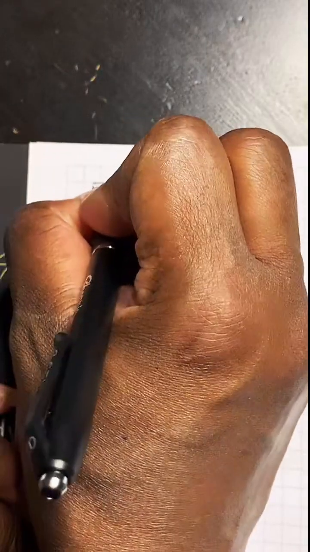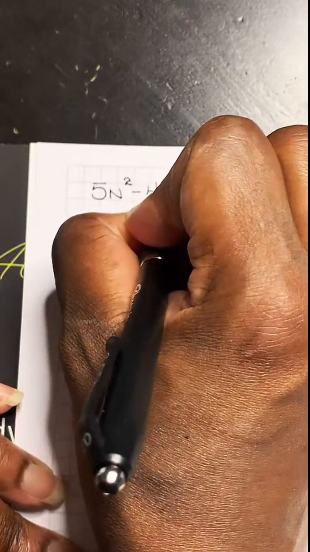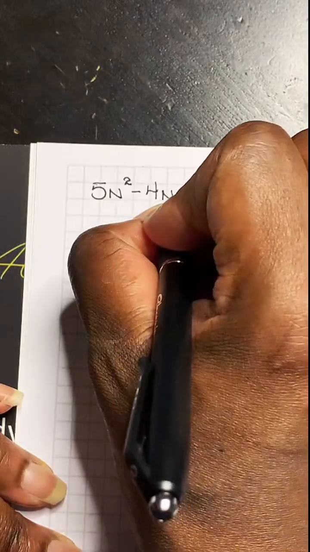So we have 5n squared minus 4n minus 20.